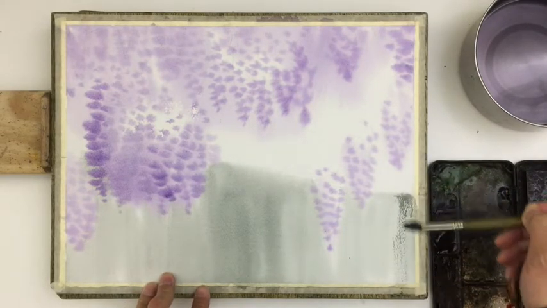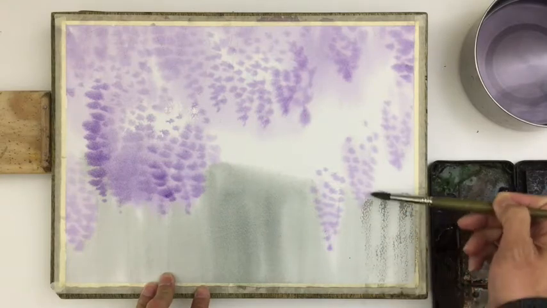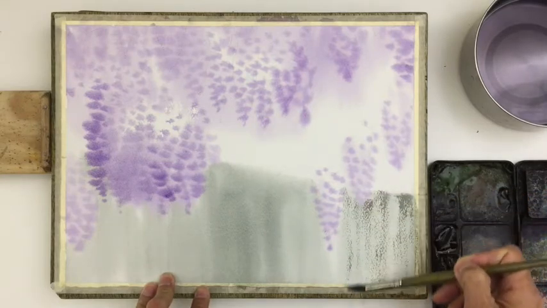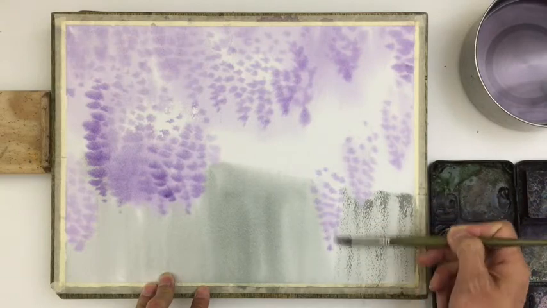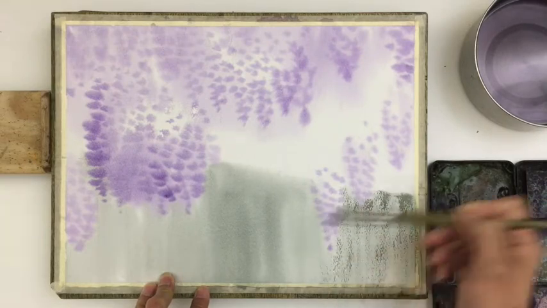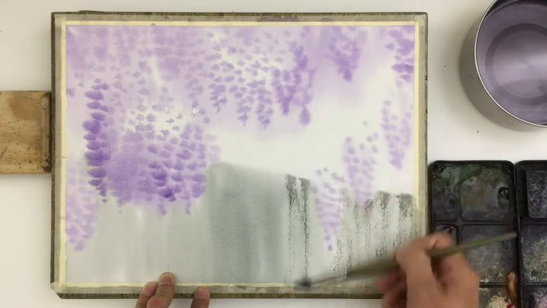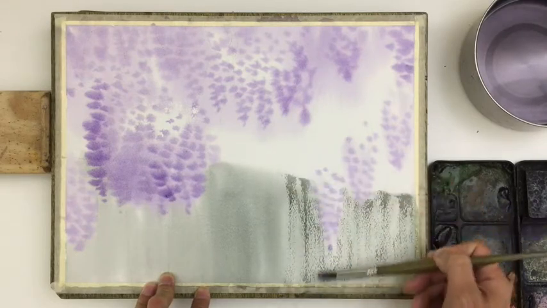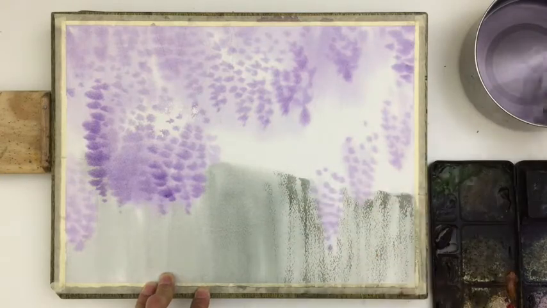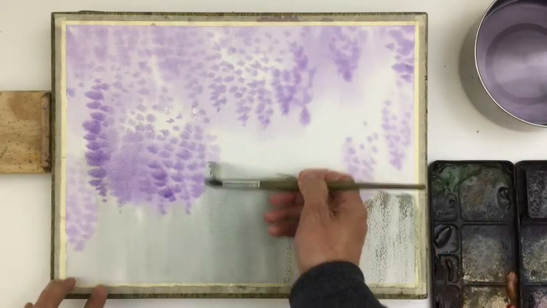Can you see that? A little bit of a dry look. Touching a bit of the flower is okay. Don't worry about that, we'll come to that later. If you've got a big brush, of course you can use a big brush. It looks good as well.